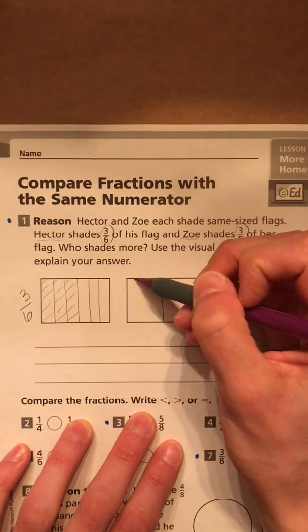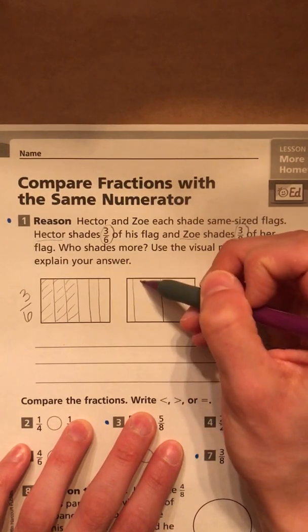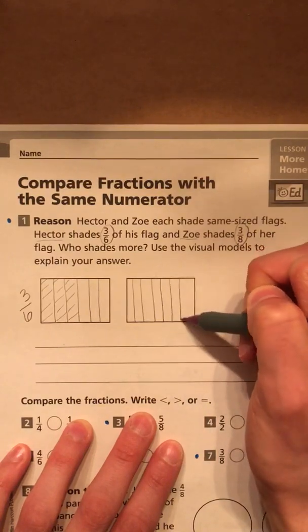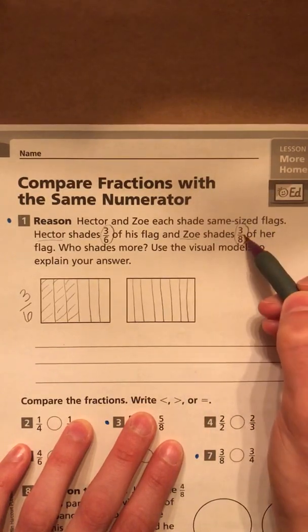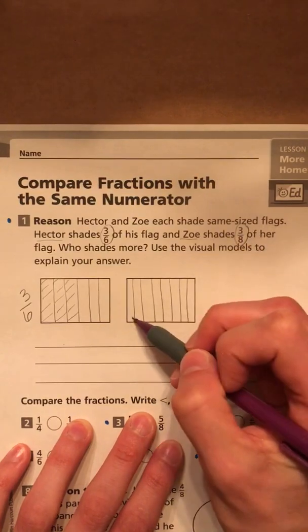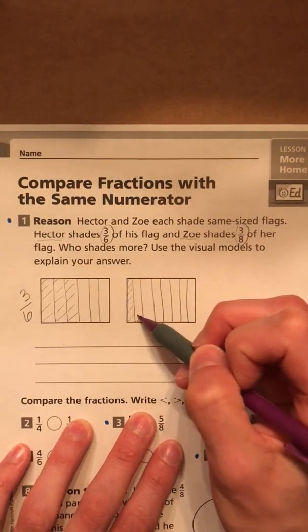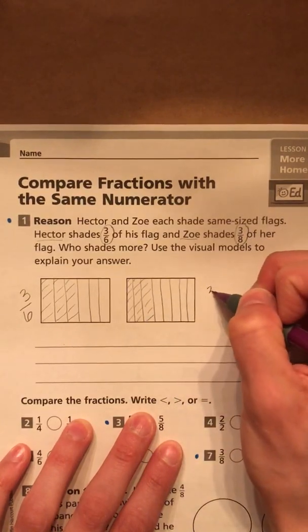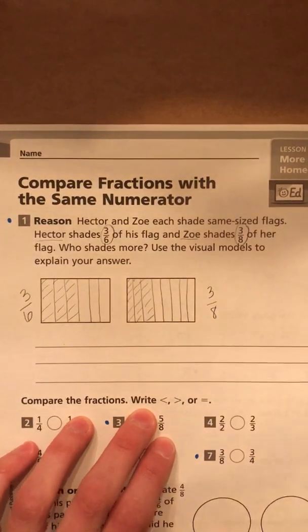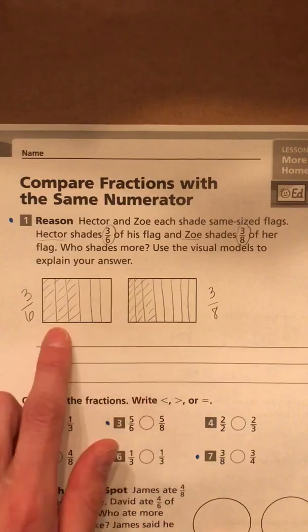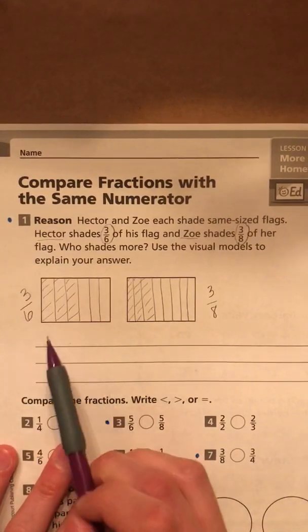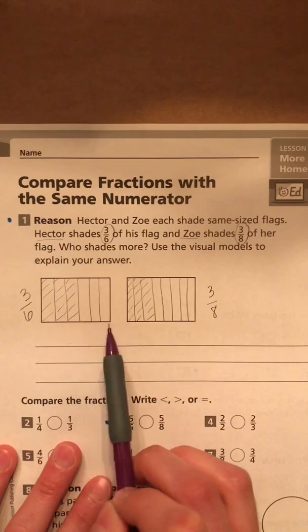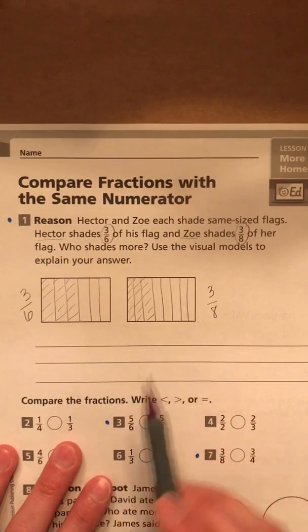1, 2, 3, 4, 5, 6, 7. And I need to shade 3/8. So 1/8, 2/8, and 3/8. So here is my 3/8. So when you look at both of these models, you can tell that Hector shaded more of his flag. 3/6 is closer to 1 whole than 3/8 is.